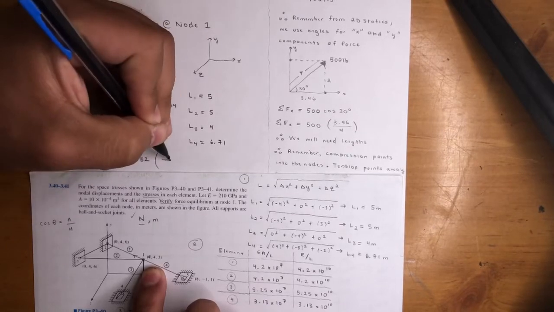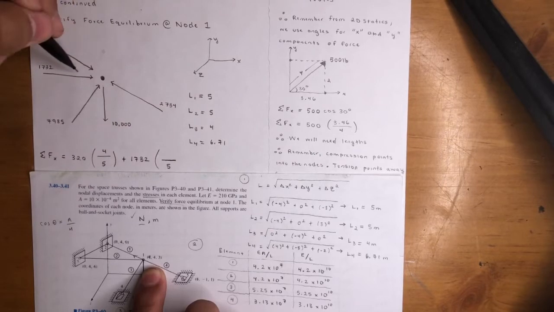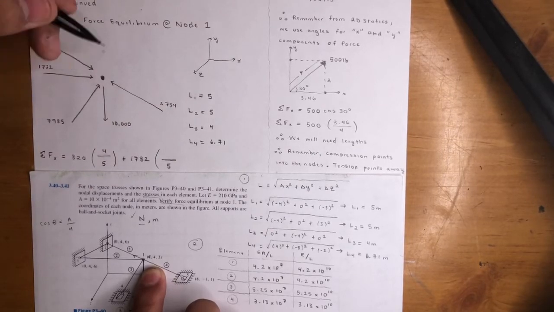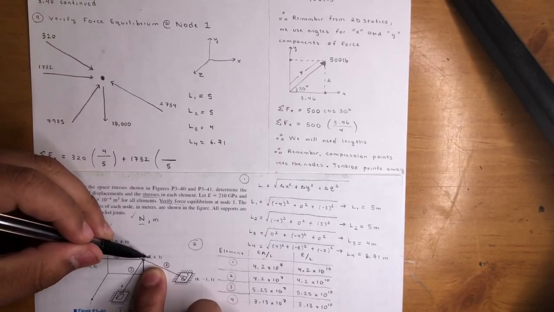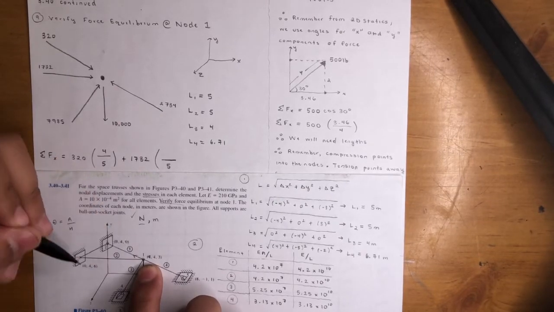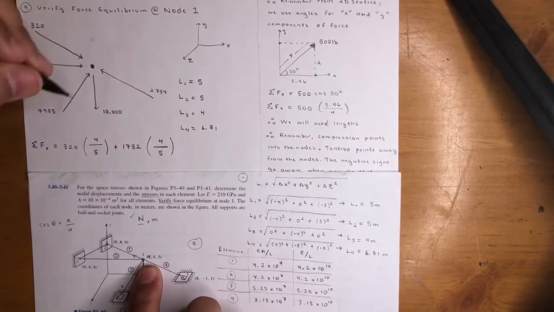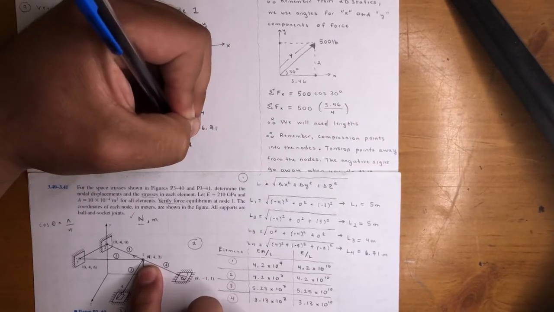Next one, the length of element 2 is 5. So we're going to put 5. Now, we're pointing into node 1, so we're going to start at node 1 again. 4, the x coordinate, we're still on the x, we're not going to y yet. 4 minus 0, that's another 4 right here. Okay, cool. Next one, 7985.